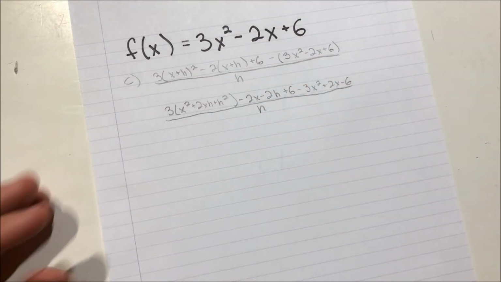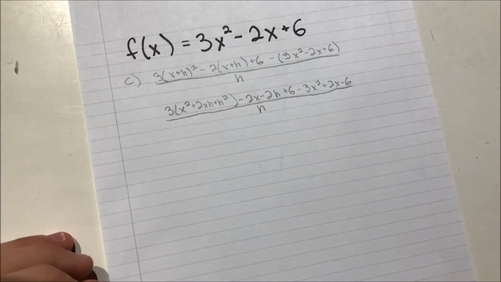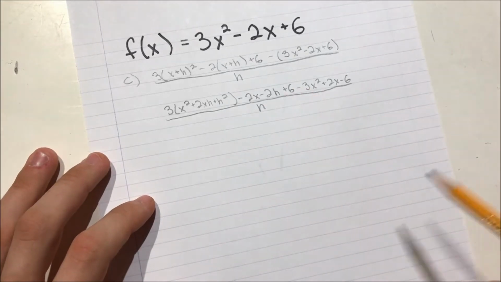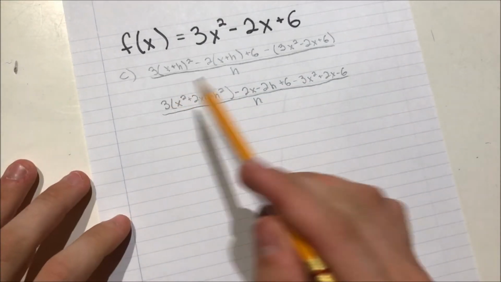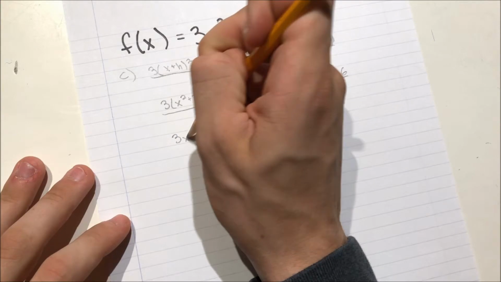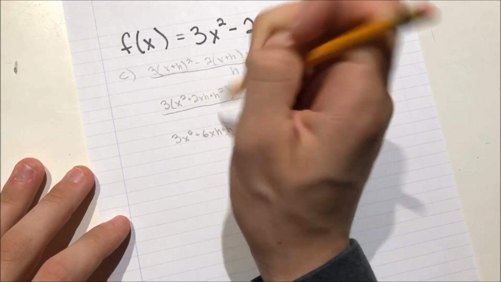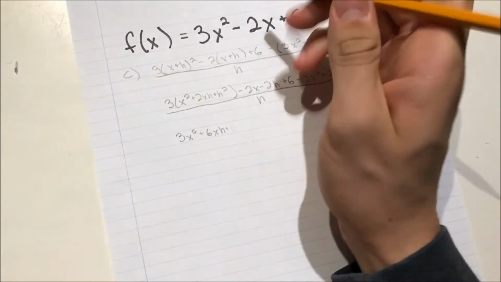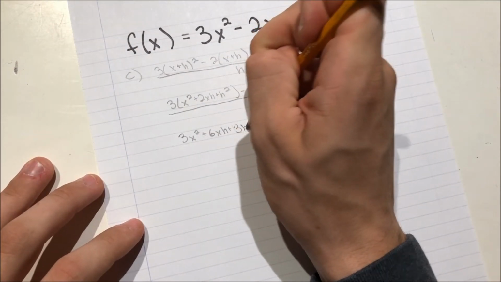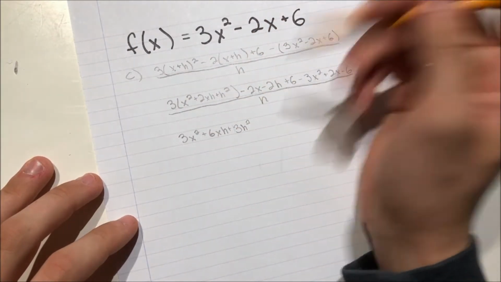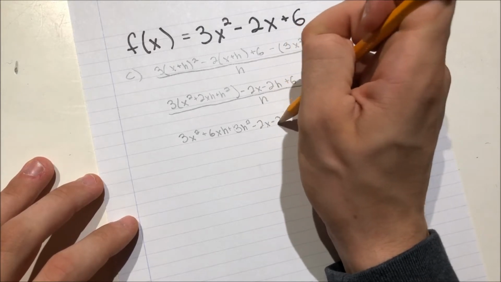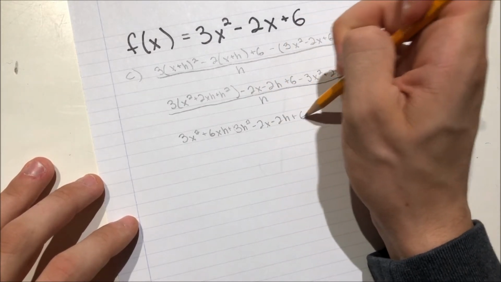Don't want to lose the over h, because then the final answer will be messed up. Then we continue to distribute the 3 here. We get 3x squared plus 6xh plus 3h squared, my bad, and then minus 2x minus 2h, and fill in the rest.